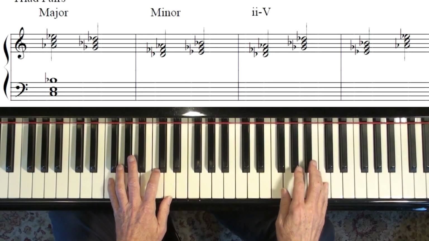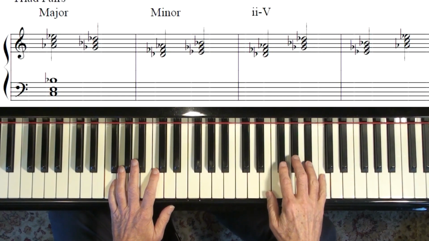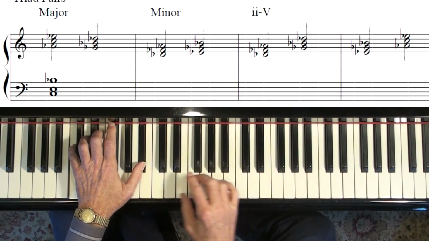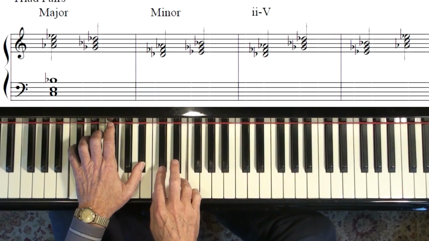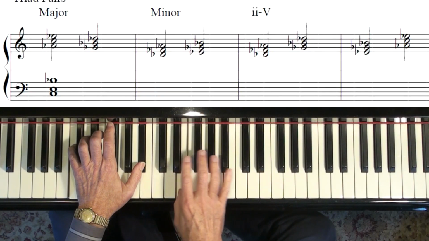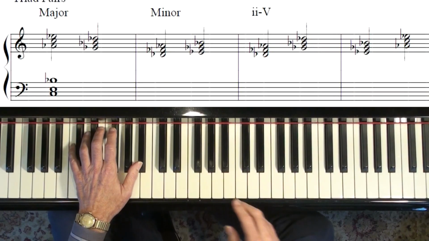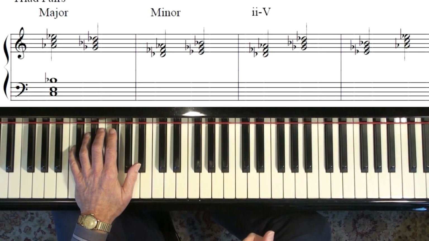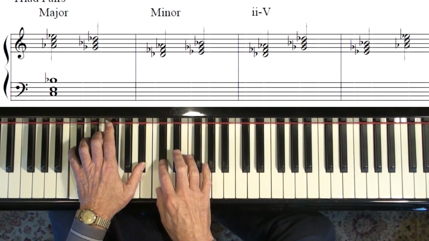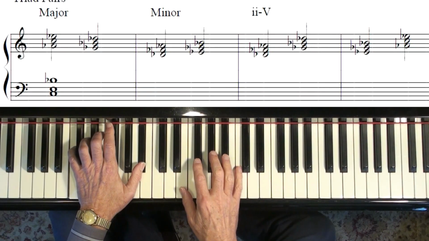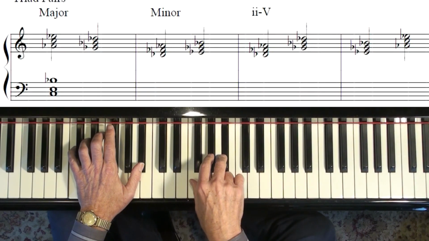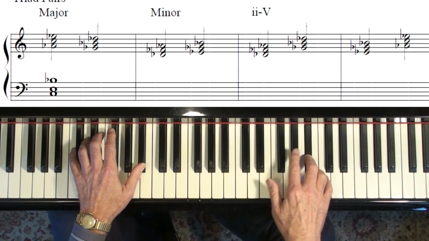And, you know, you can put little passing tones in. This is a very interesting scale because it starts with what looks like a diminished scale and then kind of turns into the whole tone scale here. And that's why it's sometimes called the diminished whole tone scale. But there's plenty of places you could put in a passing tone, right, like that.